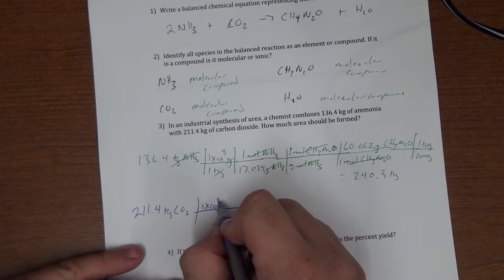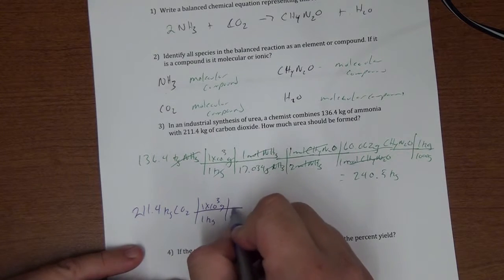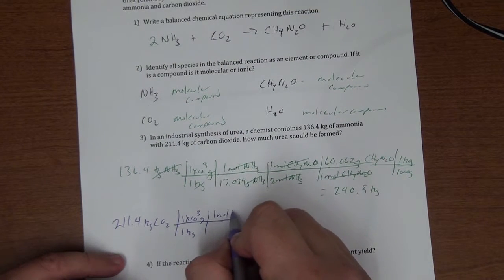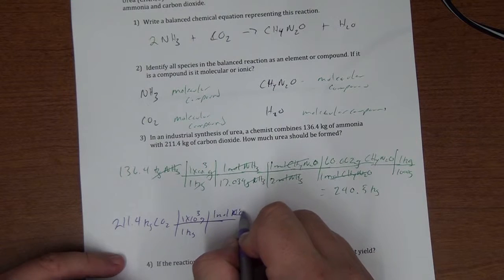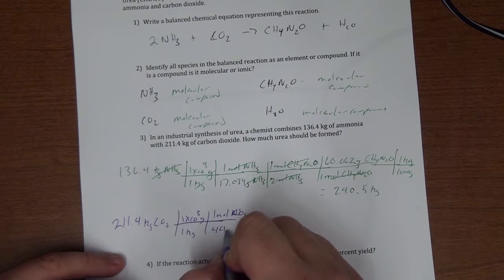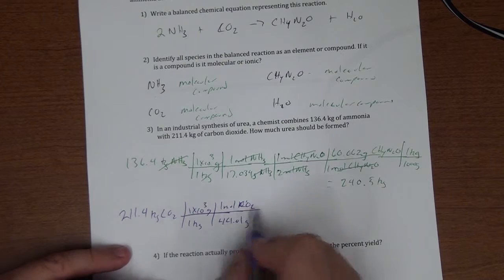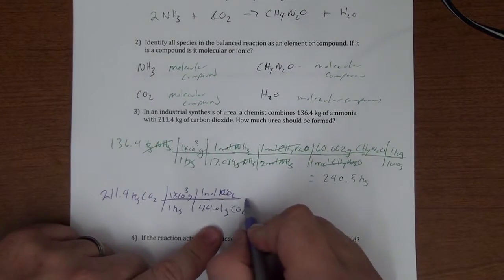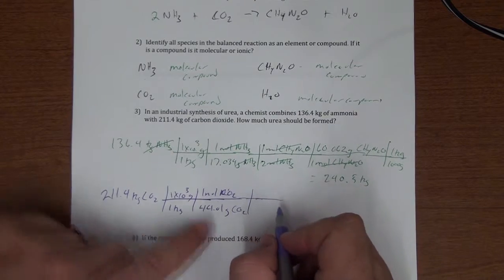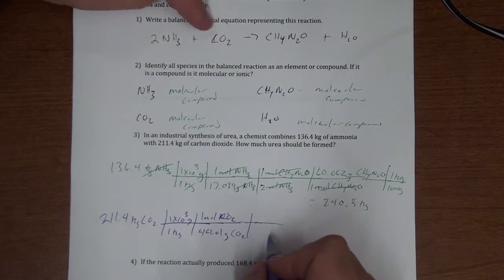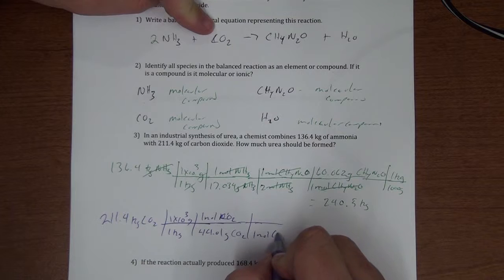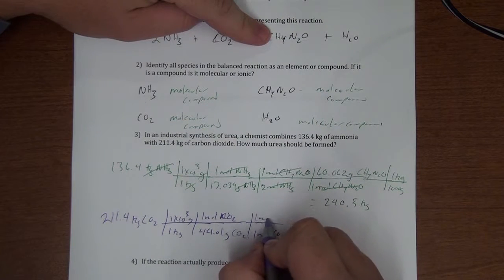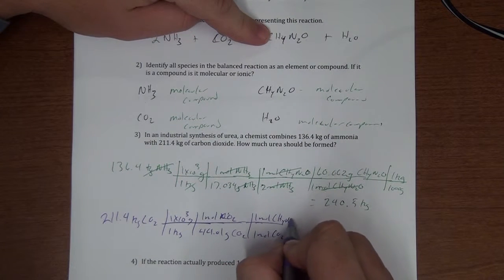Again, convert to grams. For every 1 mole of carbon dioxide, we get 44.01 grams. Again, that comes from the molar mass, which we get off the periodic table. From the balanced chemical reaction, now for every 1 mole of carbon dioxide that reacts, we get 1 mole of urea.